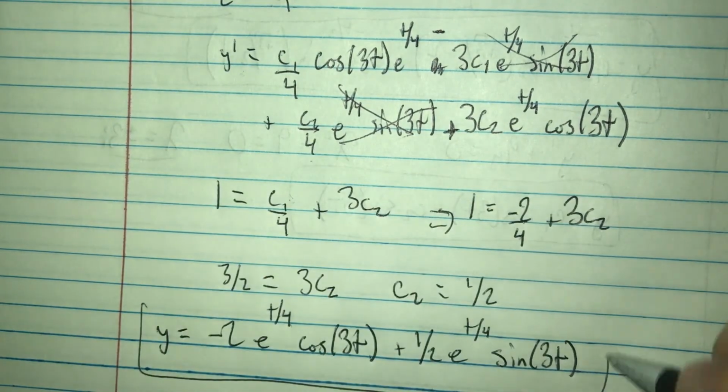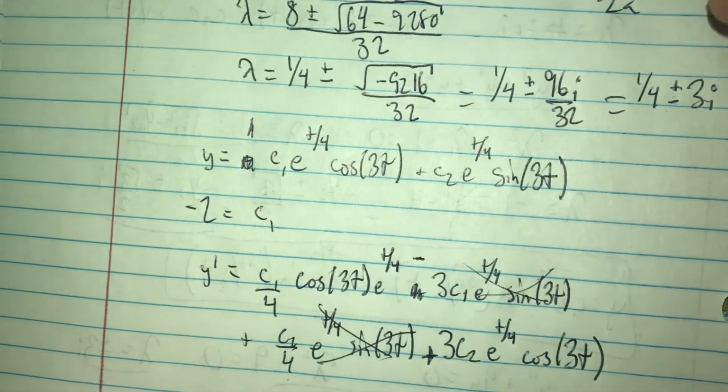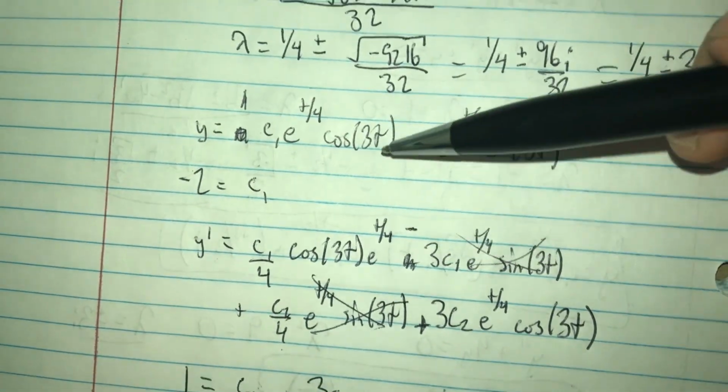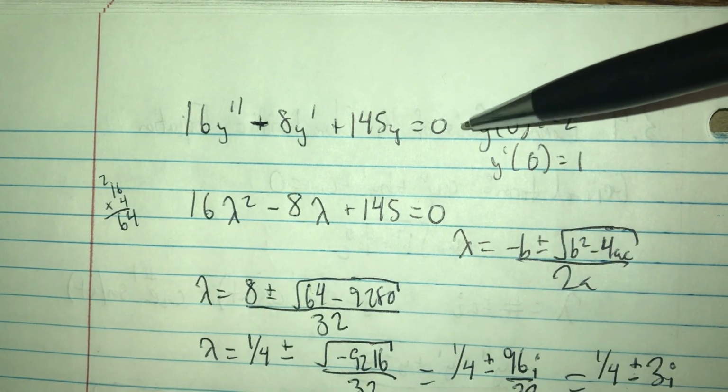And this is the solution for, let's see, where is it? This is the solution for this differential equation at the top of the page.